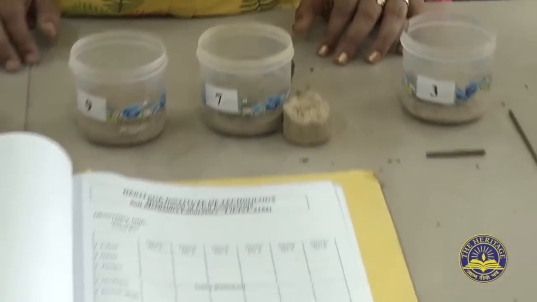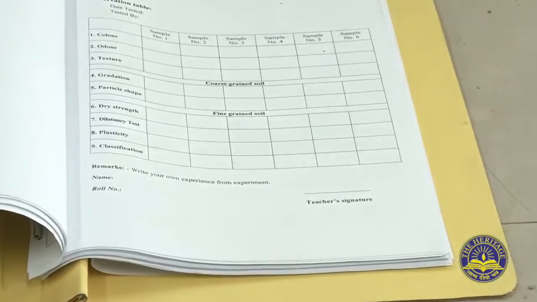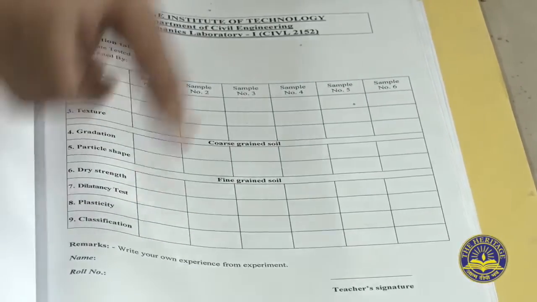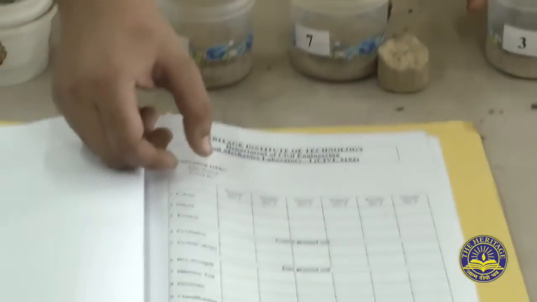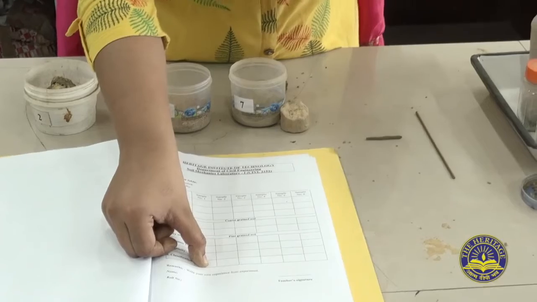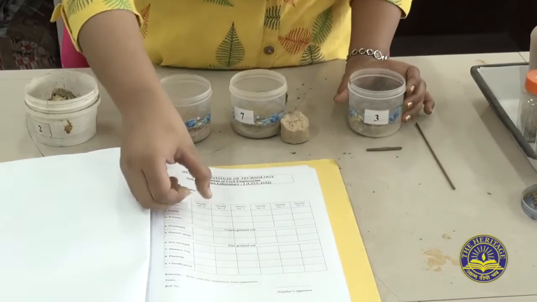Now we can classify the soil samples according to their characteristics. For sample number 1, that is here our sample number 3, we can say that the soil is clay silt. Okay.